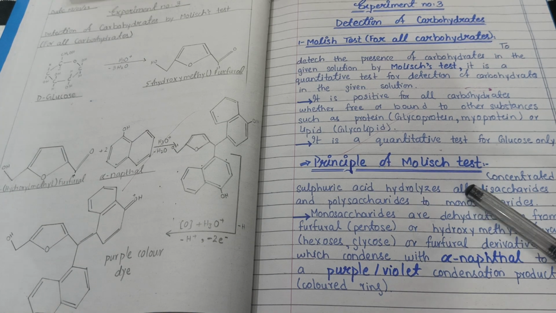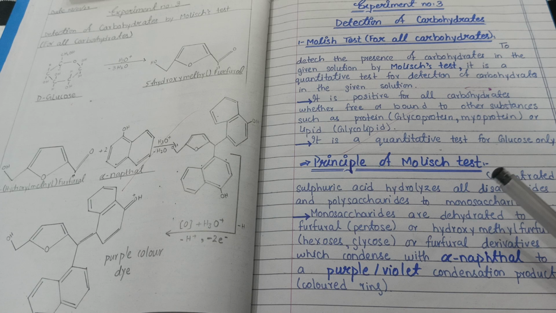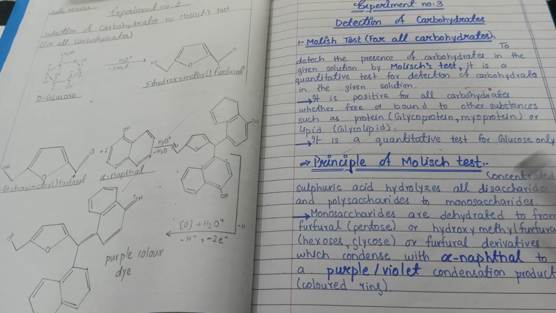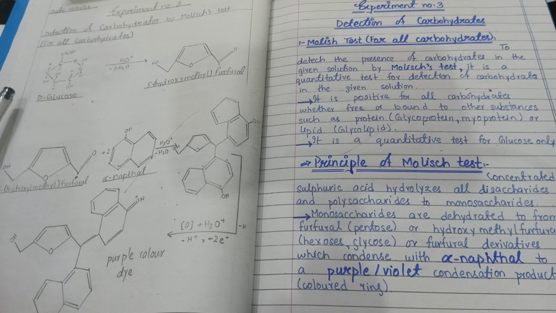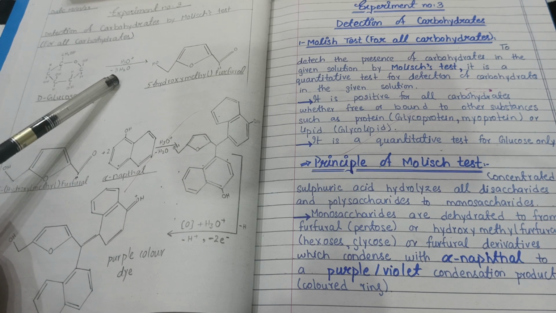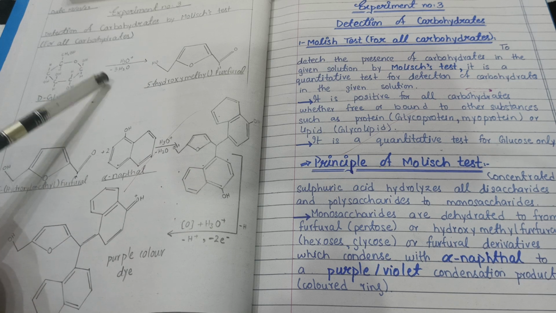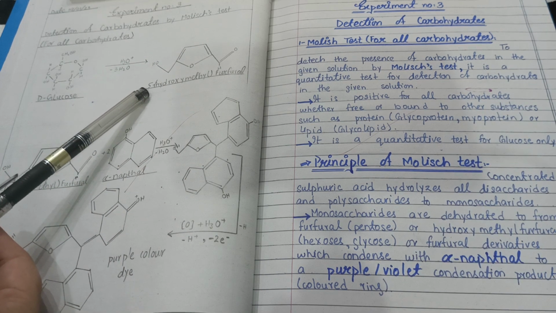So what will be the principle of this test? The principle is very simple. First of all, you have to dehydrate your sugar. For example, here we have D-glucose, a sugar. What we are doing is removing water from it. As a result, we gain 5-hydroxymethyl furfural.